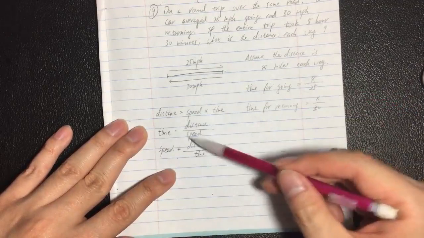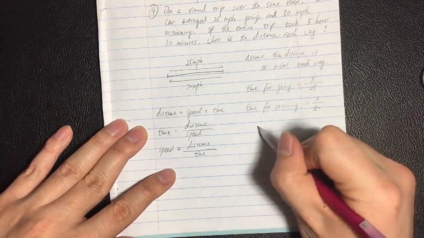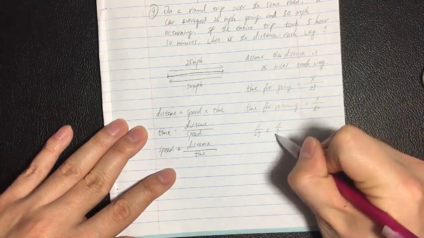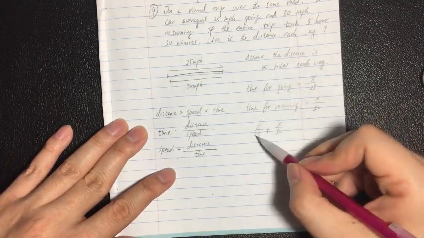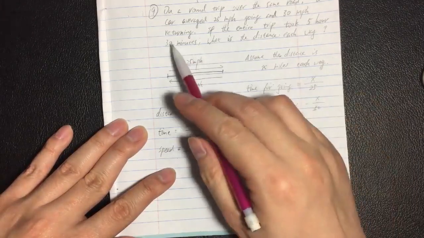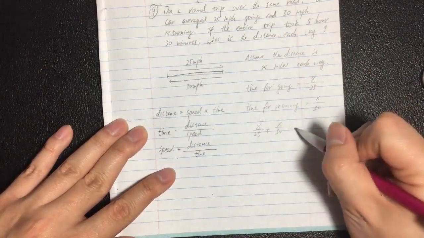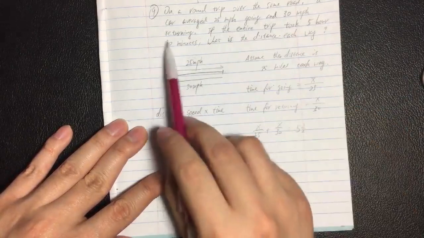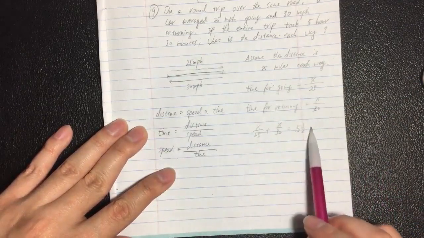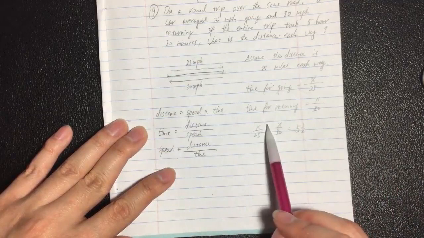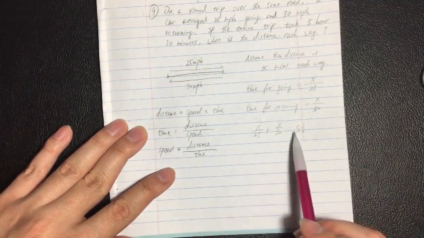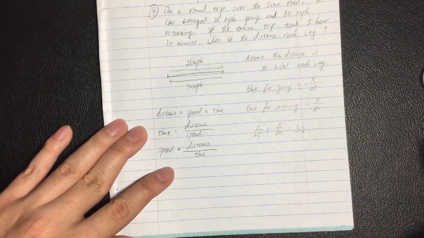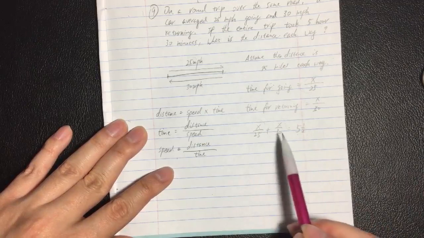Distance divided by speed is time. And we know the total time, the time for going plus the time for returning. The total time is 5 hours 30 minutes. 5 hours 30 minutes means 5.5 hours. And the time for going plus the time for returning together is 5.5 hours. Then we solve the equation for x.